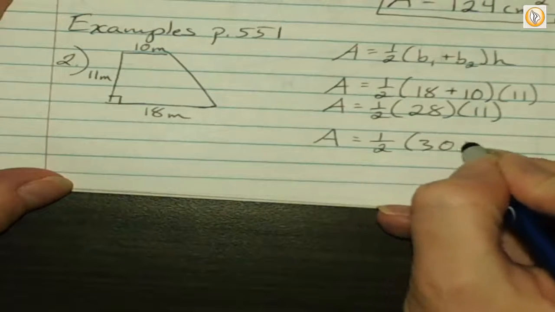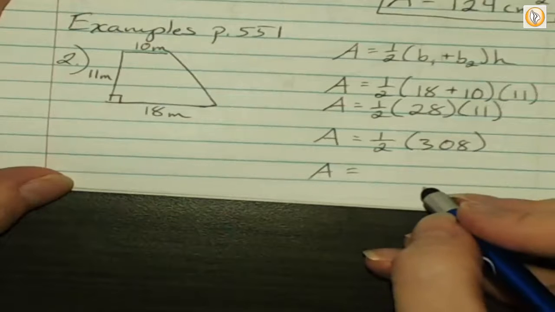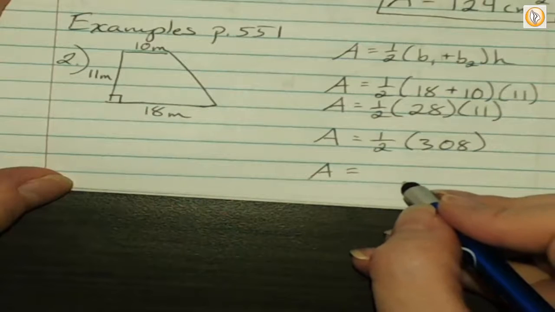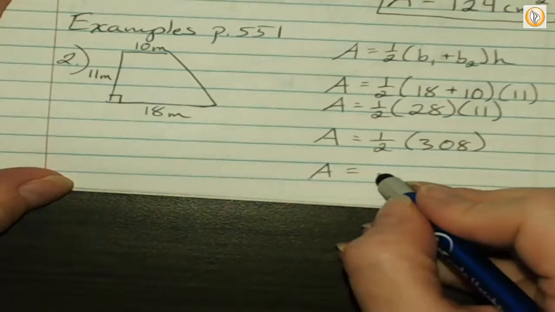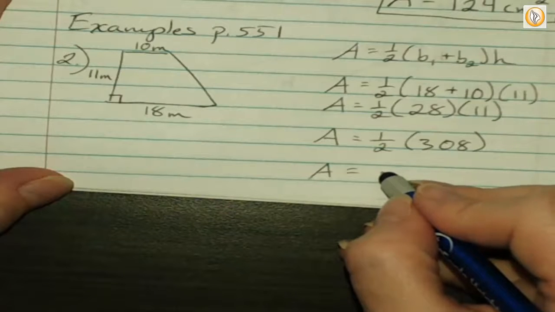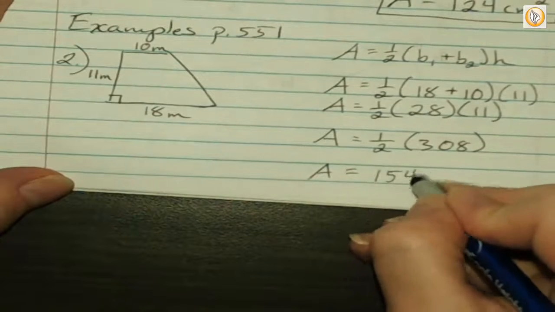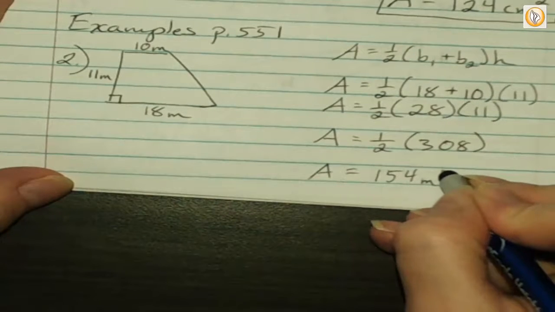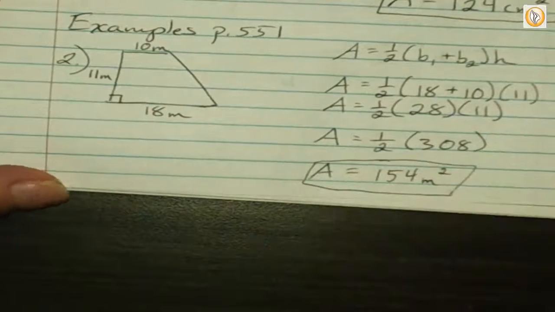Really? And then what is half of that? Meters what? 2. Squared. Very good. Any questions?